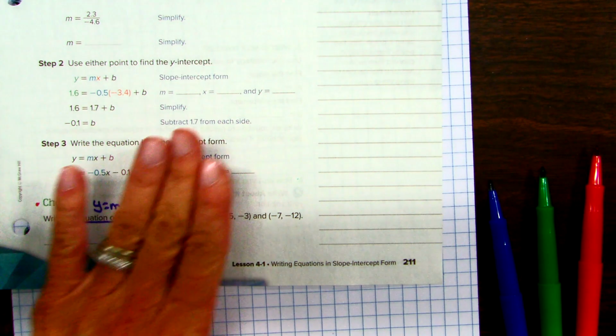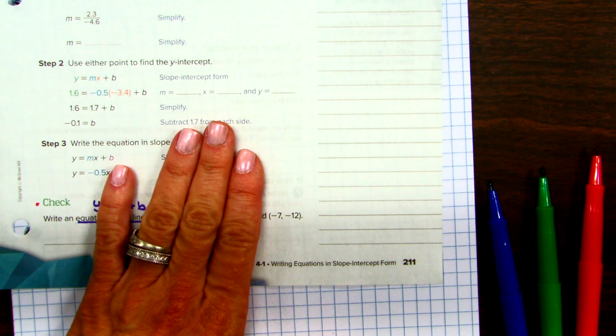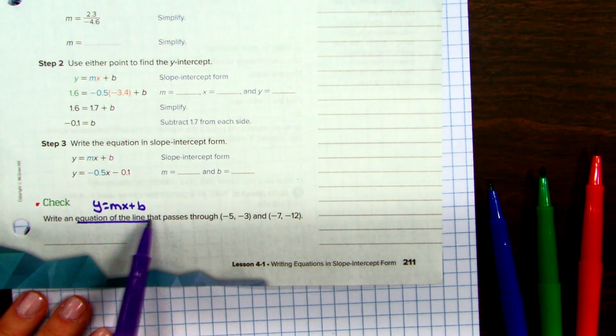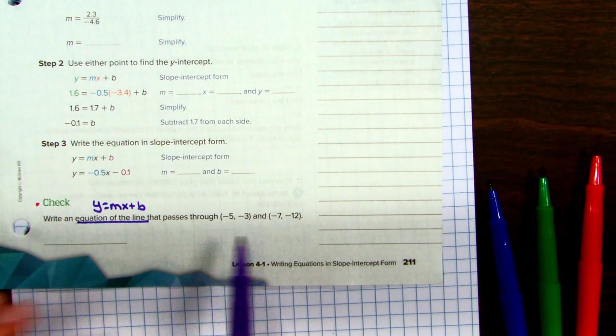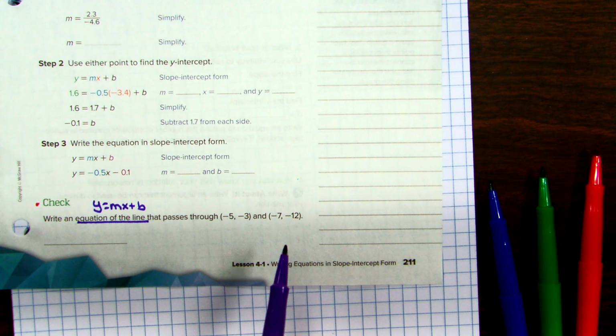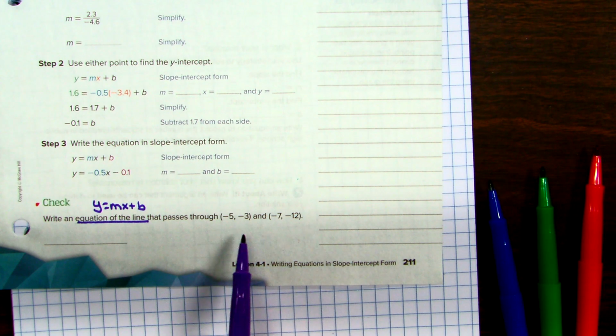Now yesterday they gave us 1 point, and they gave us the slope. Remember, they gave us 50% of what we need. They gave us m, we just had to find b. They didn't give us either of them, but we have a way of finding the slope. Okay, so that's what we're going to start with every time.